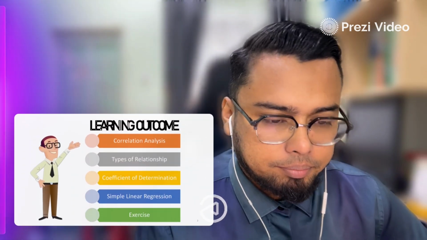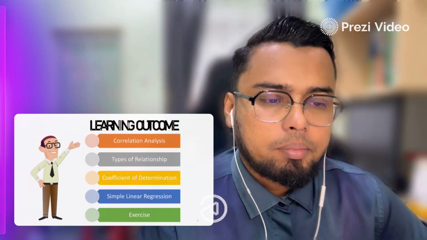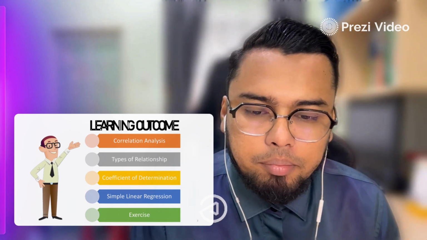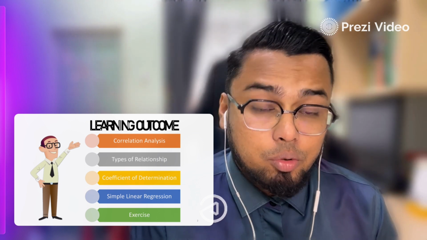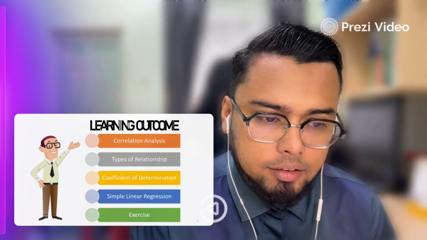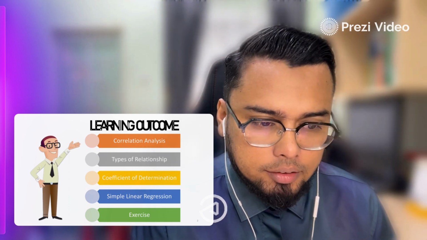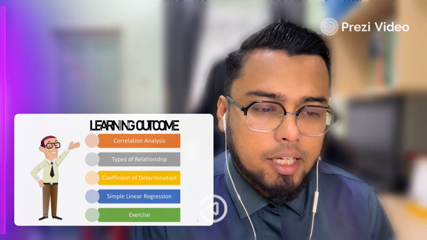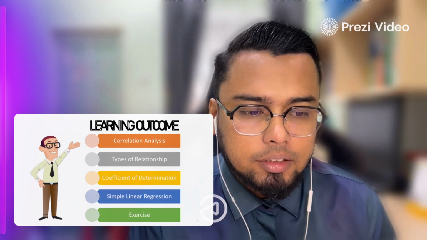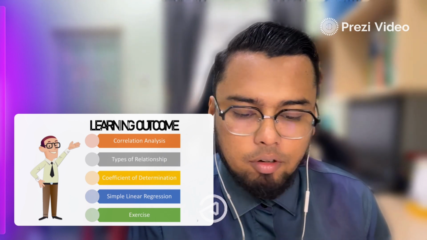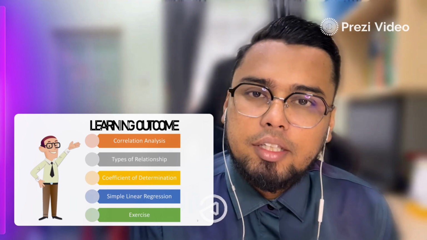As in the topic, we can simply divide it into two parts. The first part, we are going to look into the correlation analysis. What is correlation? What are the types of relation involved? And then the pairing for the correlation coefficient that we have obtained is the coefficient of determination.